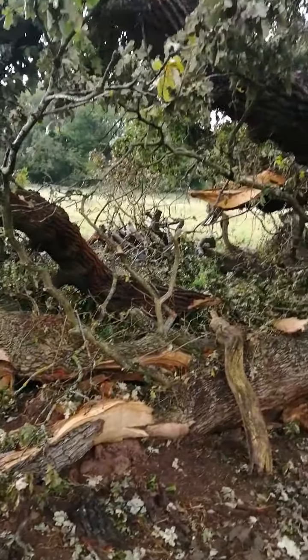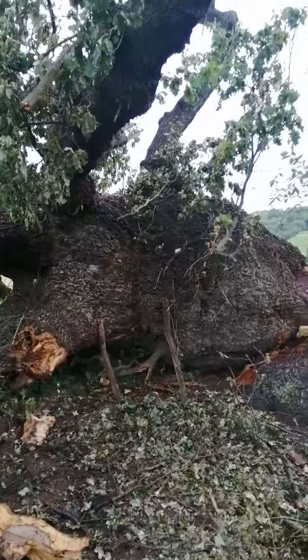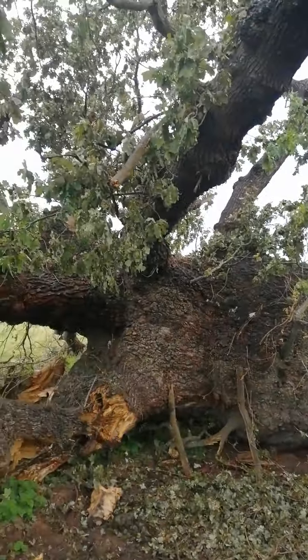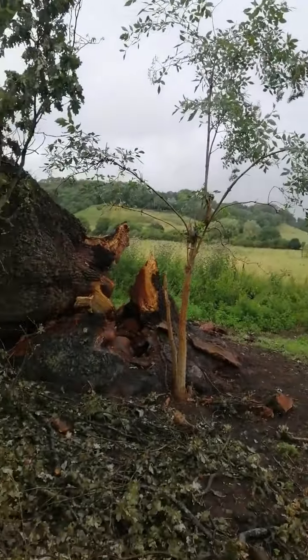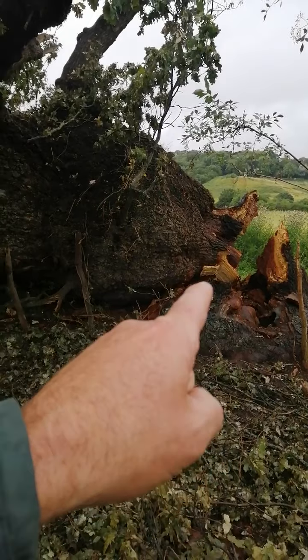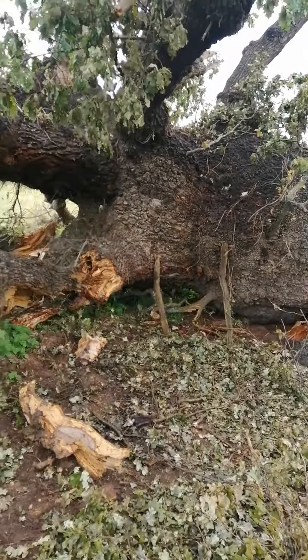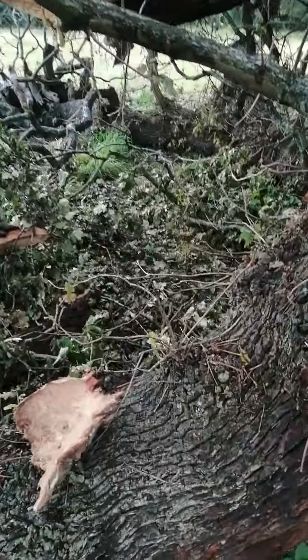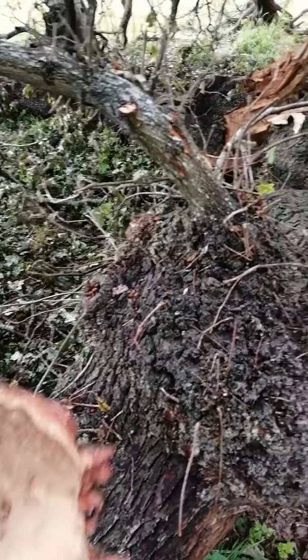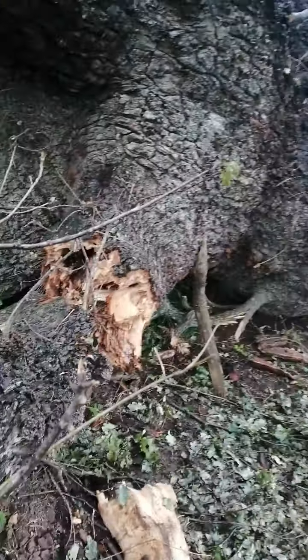So what I wanted to show you guys was this, because as the tree's gone over, it's just smashed up everywhere. Everything's broken, all the limbs. It's been weakened on the buttress because I know that this tree had a fire inside of it a few years ago, a massive fire. But one of the things that I wanted to show you, which I find really interesting, is how trees work and how they transport their water.